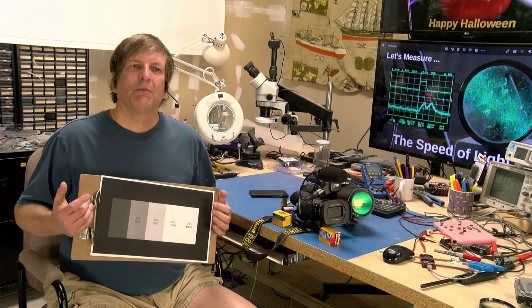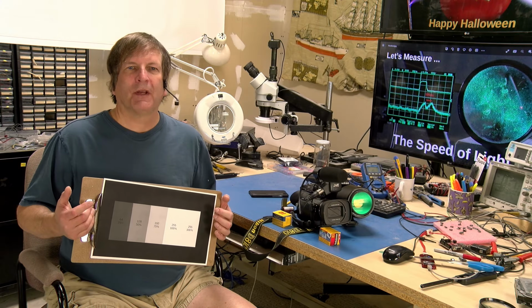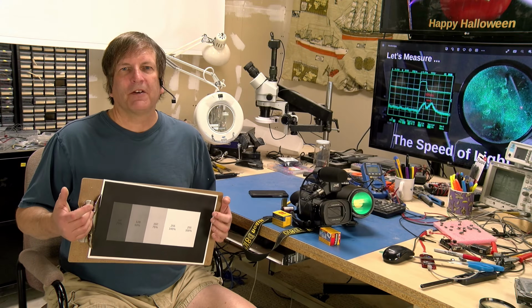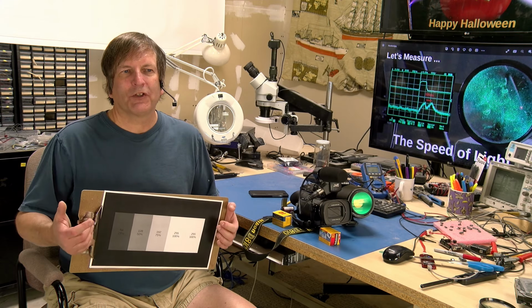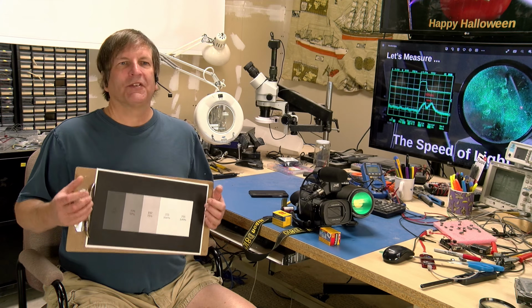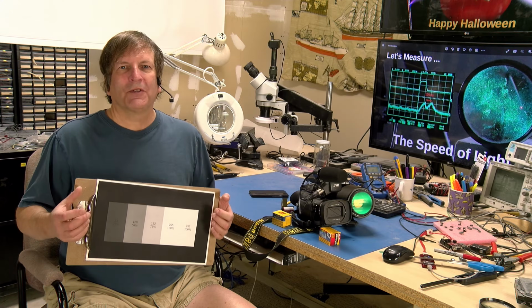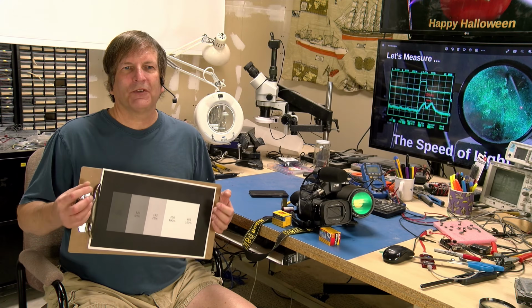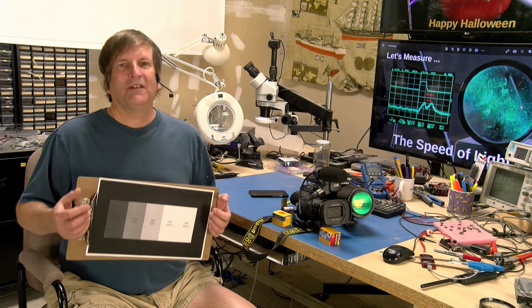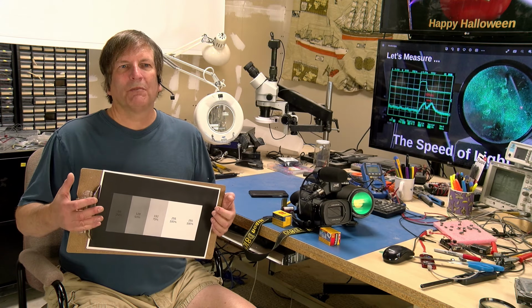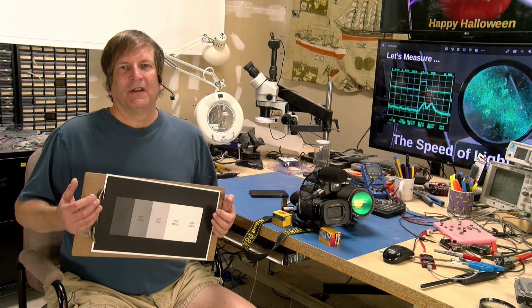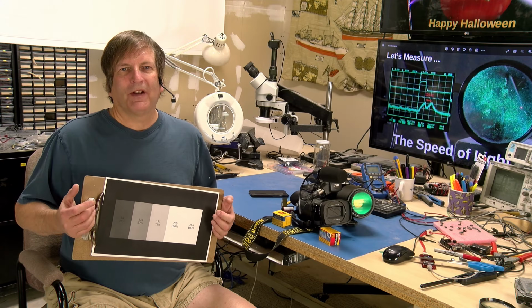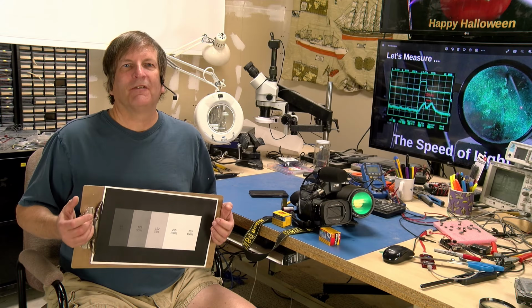Now, I should also point out that the size of the sensor can make quite a bit of difference, because the bigger the sensor, the more light it captures, but at the same time, the more pixels you have, the smaller each individual pixel's area is, and if you start putting in more and more pixels, the area of each pixel gets smaller and the effective sensitivity goes down.